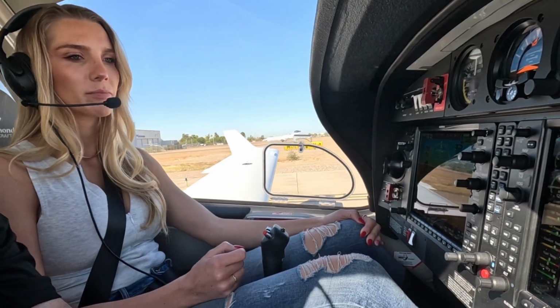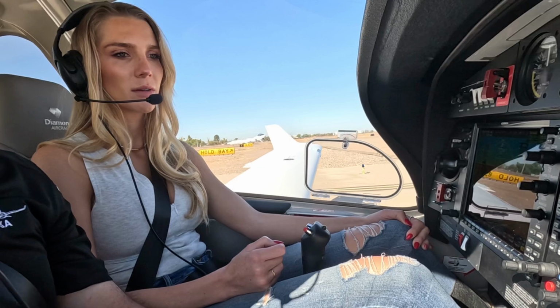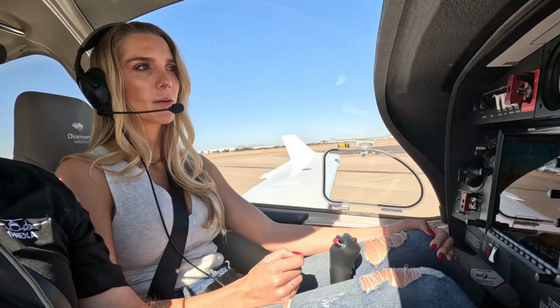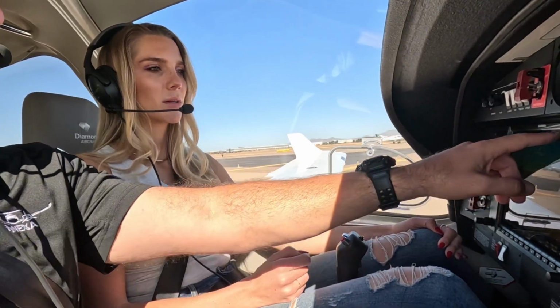Star 7 X-ray Alpha, contact tower. Over to tower, 7 X-ray Alpha. So he told me to switch. So now I'm on tower because I went to COM 1 and I had it pre-programmed in there on purpose.